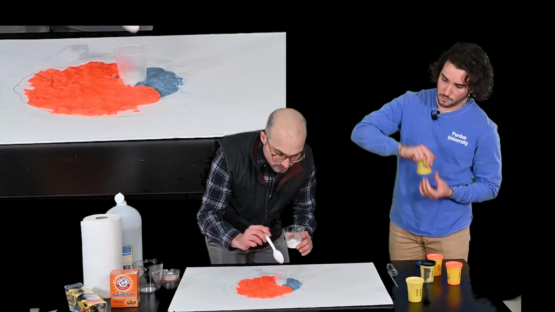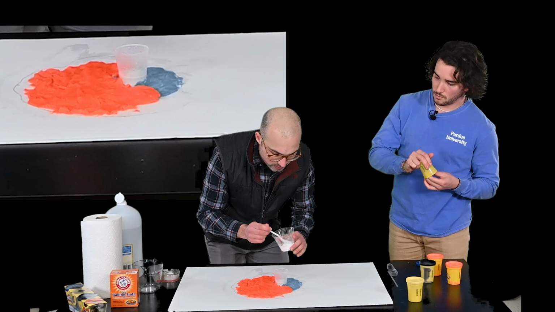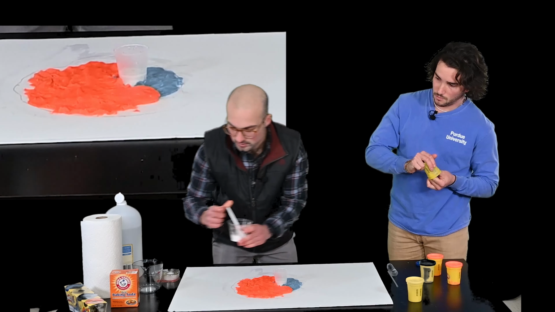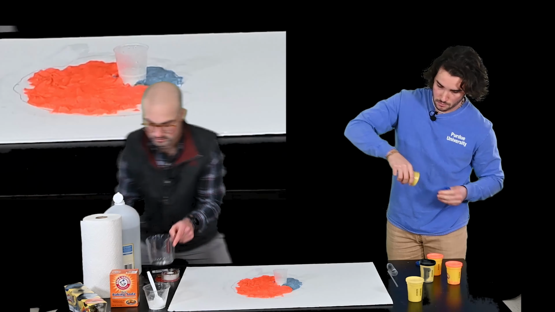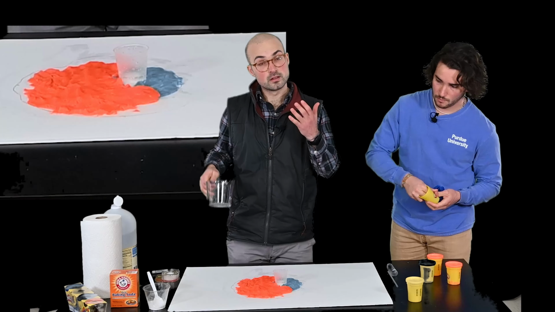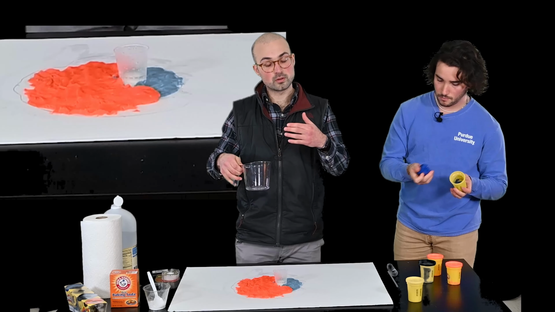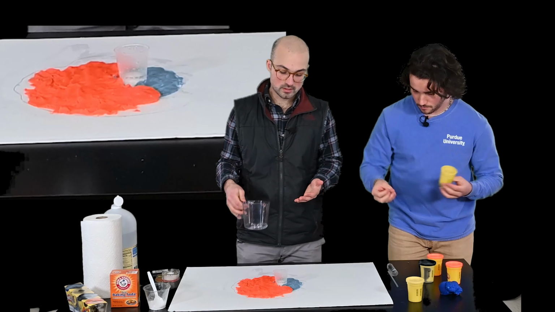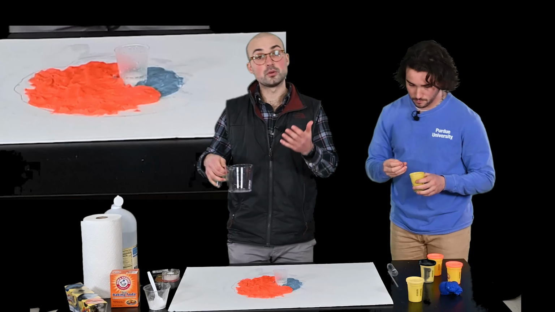So put a little baking soda in here. Go ahead and fill up our vinegar. And then we're ready for our third eruption. And again, look at how the lava flows over the surface and may flow in different areas than the previous eruptions.